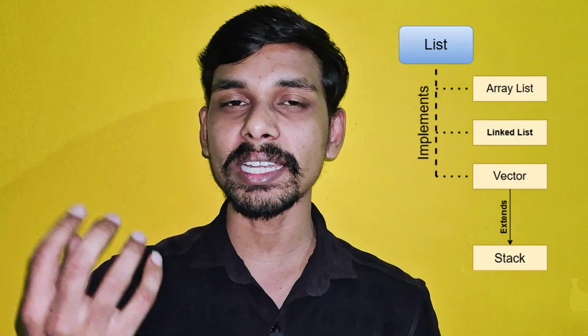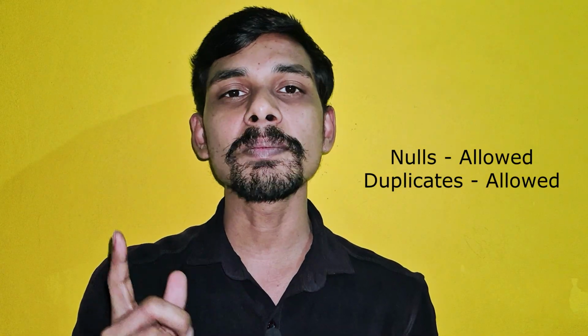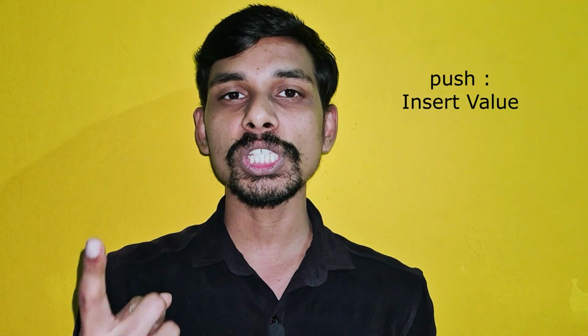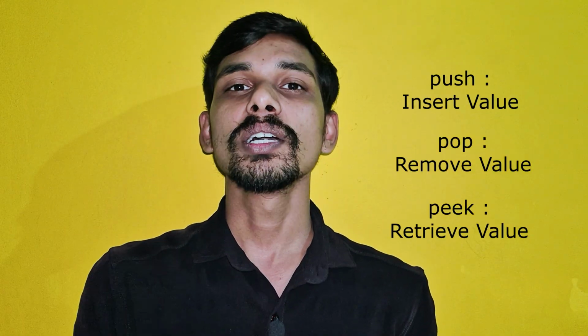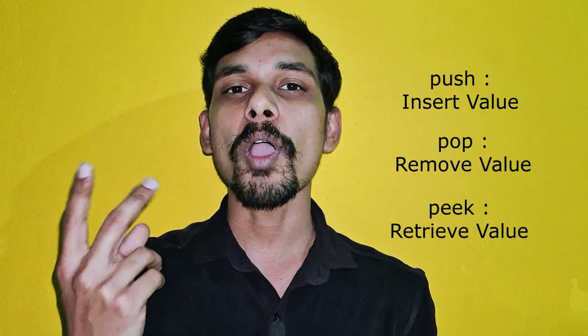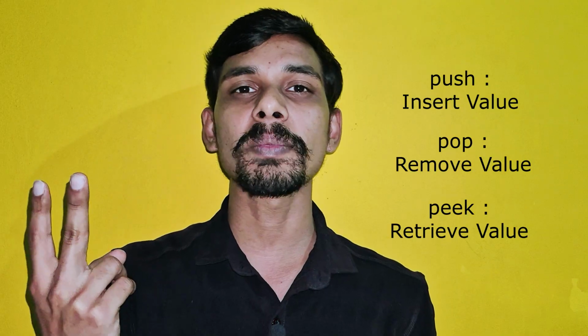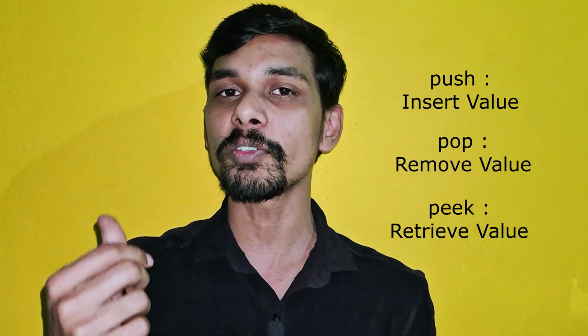We already know that the stack class is extending the vector class. That means the vector class allows null and duplicates, right? In a similar way, stack also allows null and duplicate values. As we have some methods in the array list and vector, in a similar way the stack also has some methods. Those are push, pop, peek. So these are the three main methods. Push is to insert values inside a stack, pop is to remove a value from a stack, and peek is to retrieve a value from a stack.